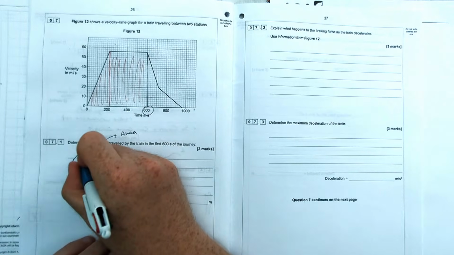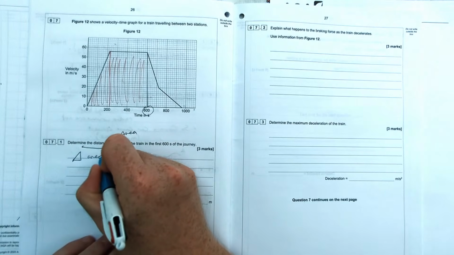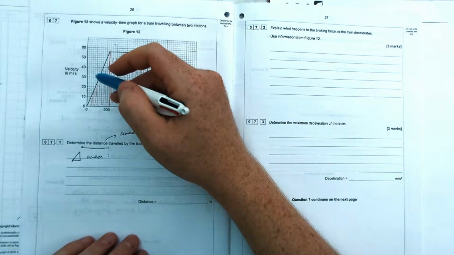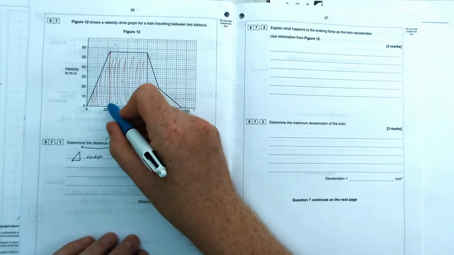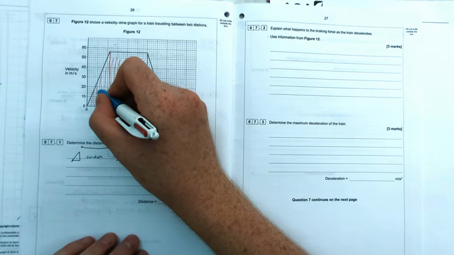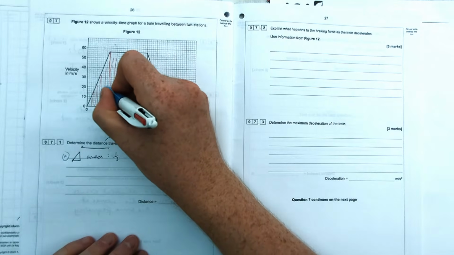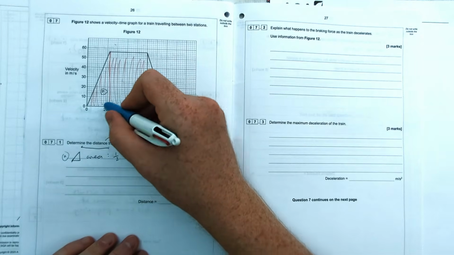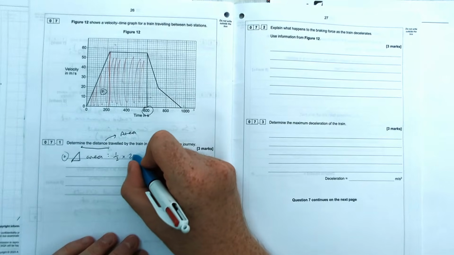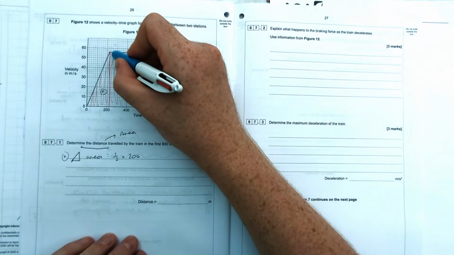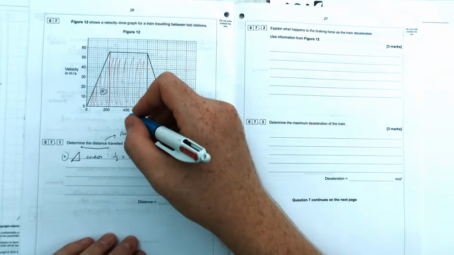For the distance traveled here, the area of the triangle, make it really obvious what you're doing just so you get your marks. It is half for the triangle bit. So let's call this area A. This is going to be a half times the base, which is 200 seconds, and the height goes up to 56 seconds.